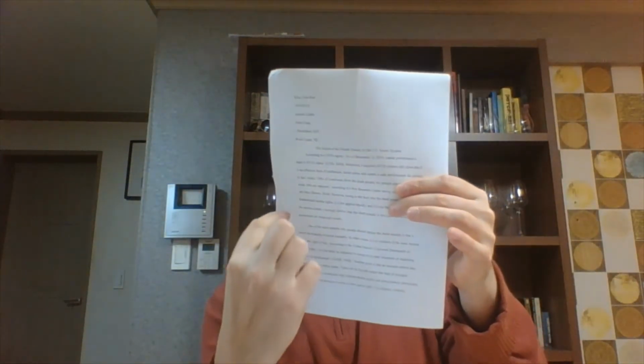That's an indented paragraph. There are other formats that you might see where, instead of an indentation, there might be a whole white space here. That would be a block paragraph.